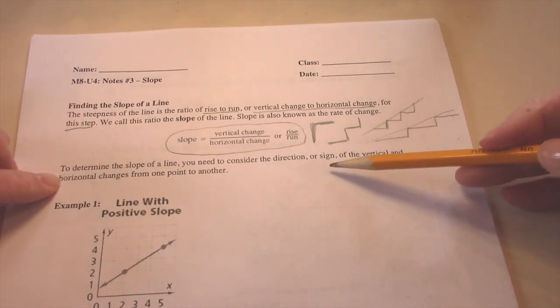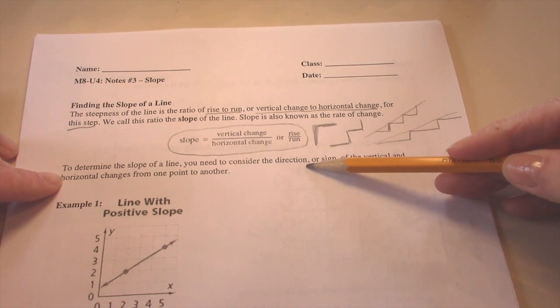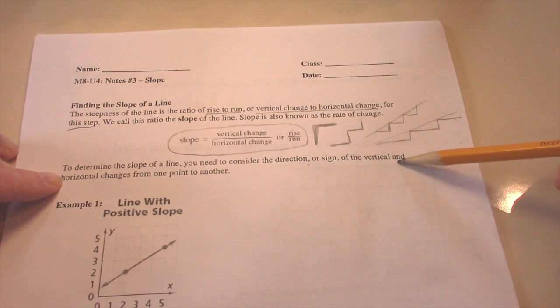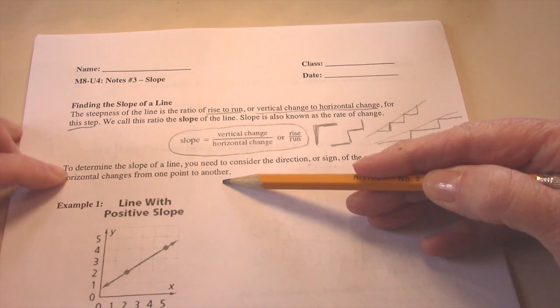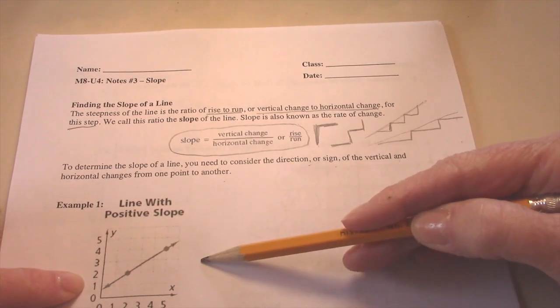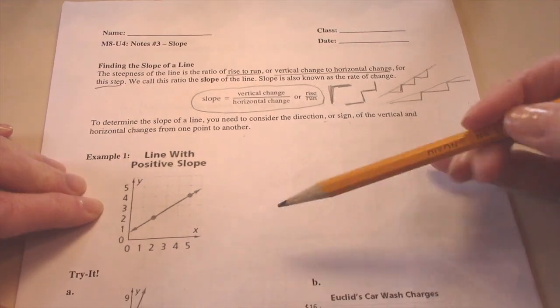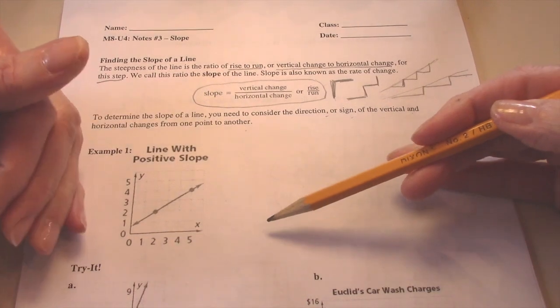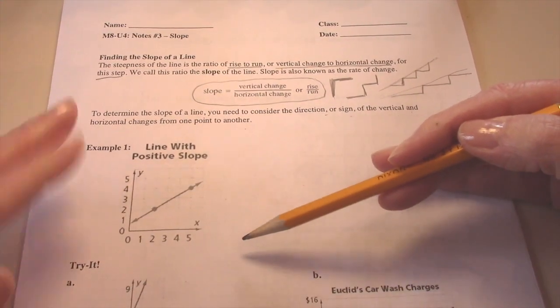To determine the slope of a line, you need to consider the direction or the sign of the vertical and the horizontal changes from one point to another. All right, so hint. A line with a positive slope. Let's take a look at this. If my brain is a scanner, I read from left to right. And technically we are sort of scanners. We do read from left to right.